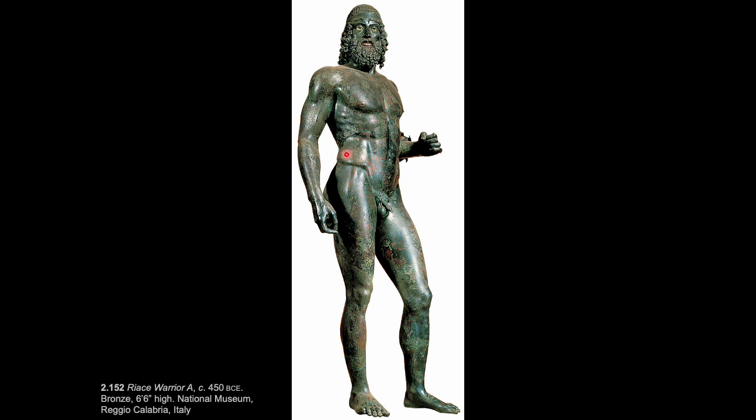He's very muscled. His skin is smooth, without imperfections, etc. And there's also an incredibly high level of naturalistic detail here. In the hair, the beard, we have these tight curls. We also can see the veins on the back of his hands and the various textures across the surface of his skin. This particular warrior retains the inlaid eyes, the copper lips, eyelashes, and brows, as well as the inlaid silver of the nipples and the teeth.